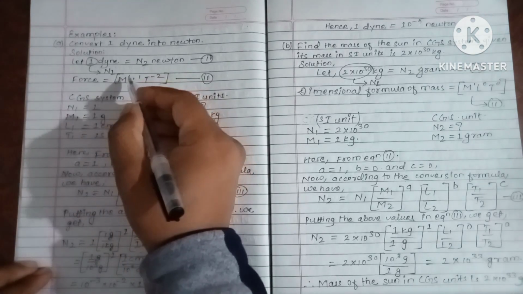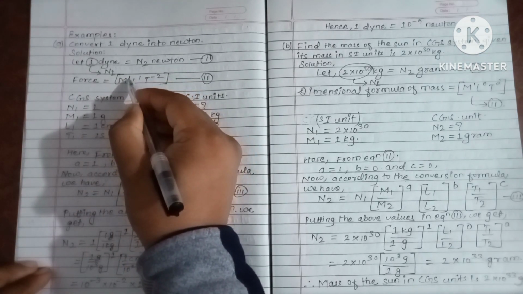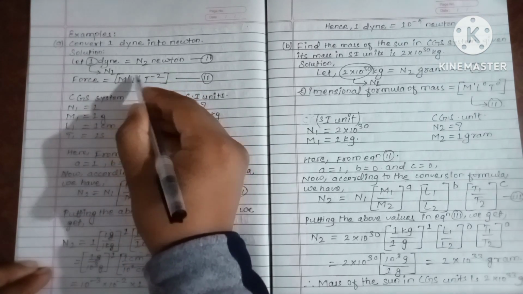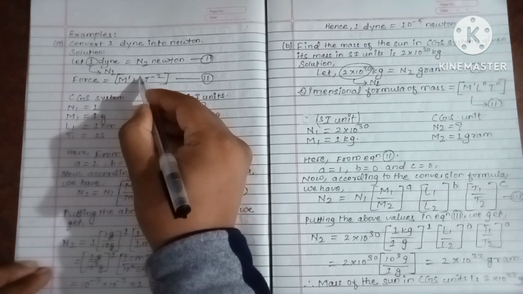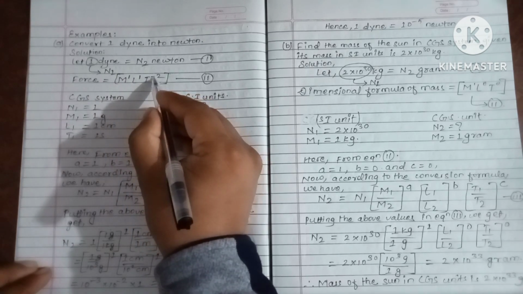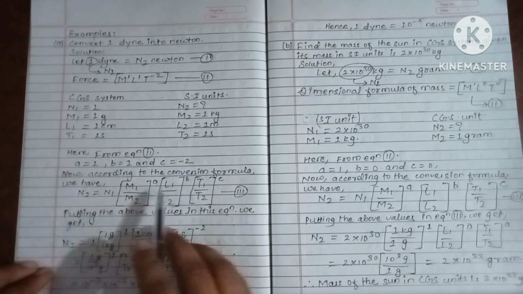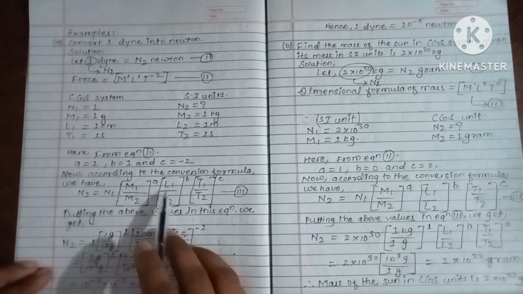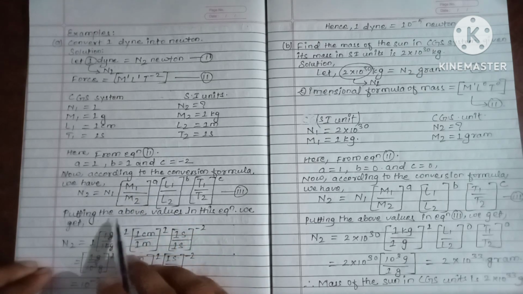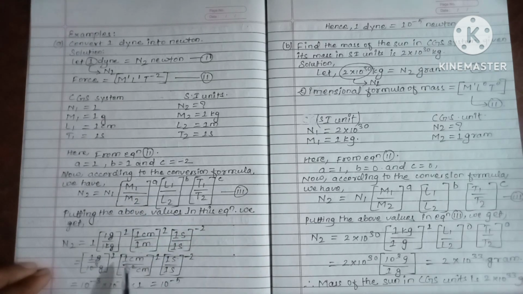We'll compare: the power of m will be a, the power of l will be b, and the power of t will be -2. Then we use the conversion formula, and putting all the values we get this. Here in place of kg we'll write 10 to the power 3 gram.